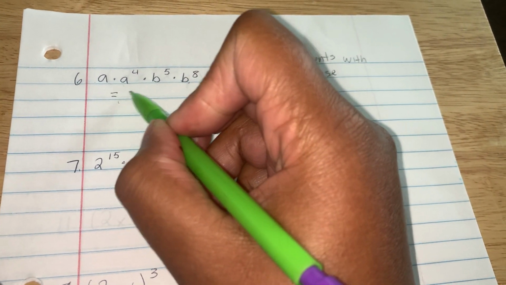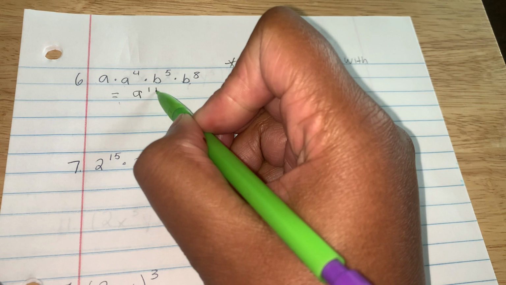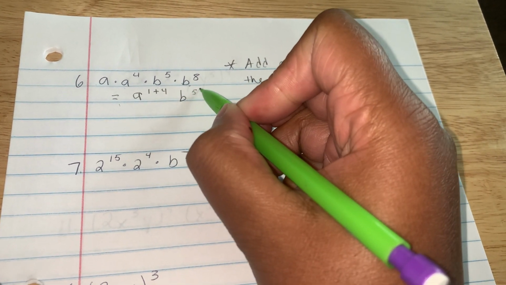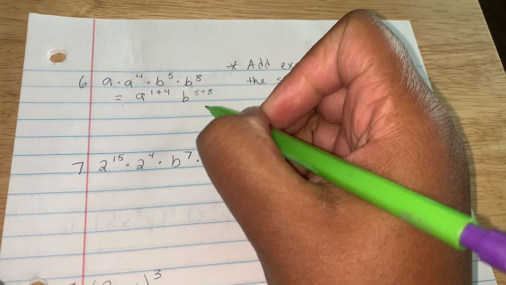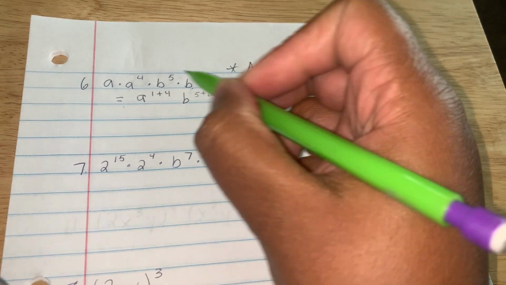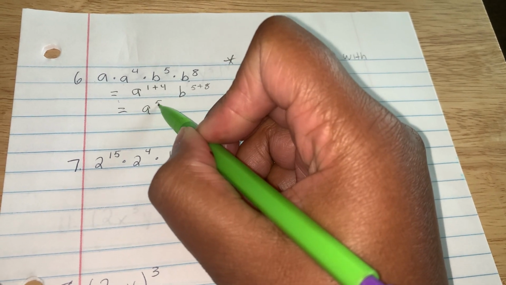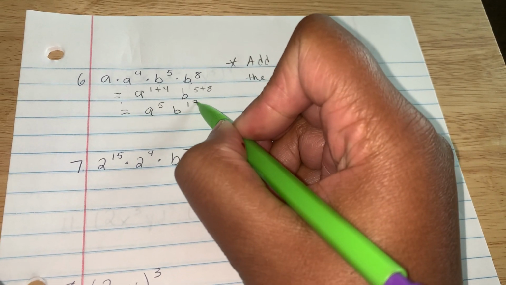So this is equal to A to the 1 plus 4 times B to the 5 plus 8. So the overall answer of this is A to the 5, B to the 13.